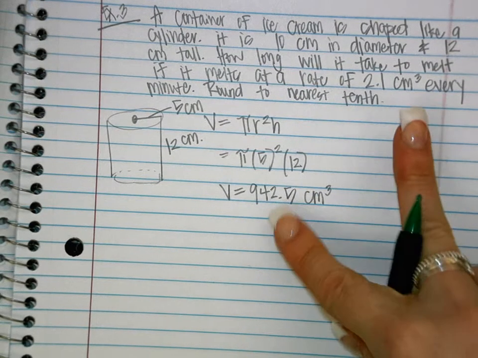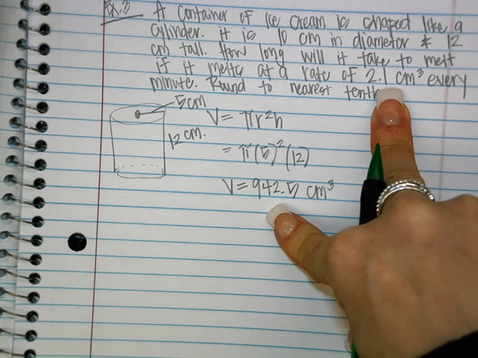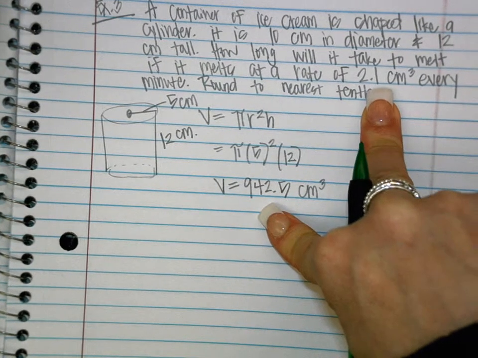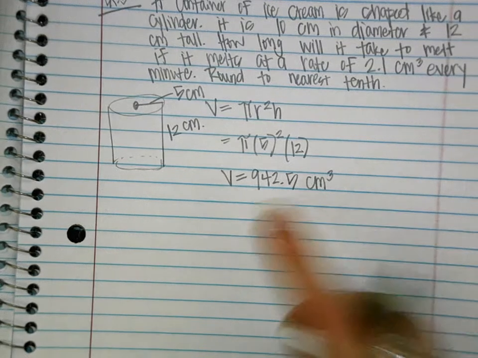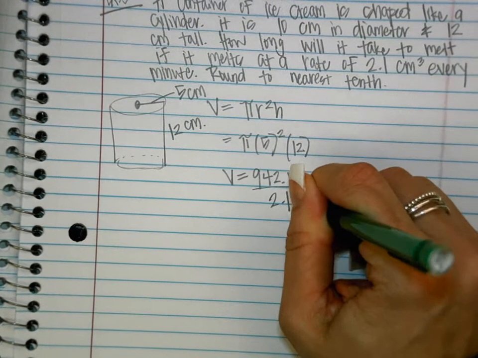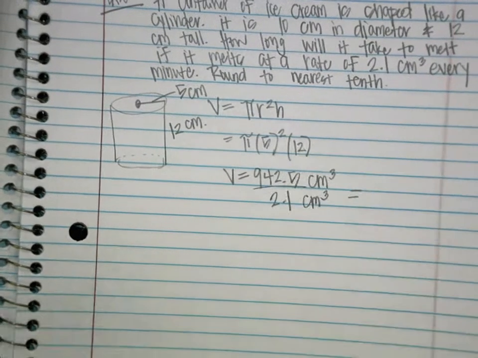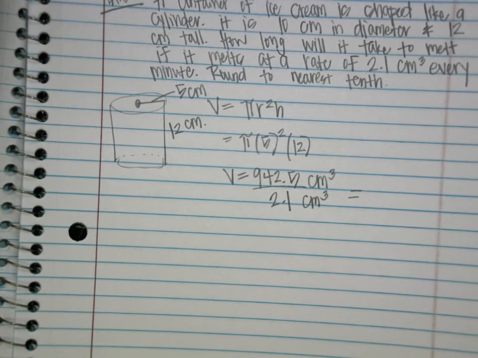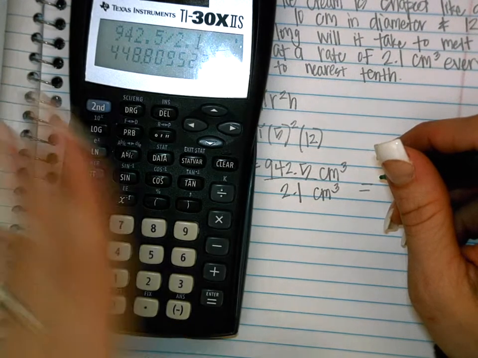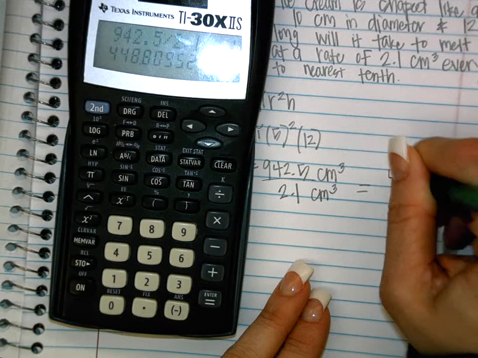what do you do with these two numbers? Divide them. Okay, so to figure out how long it would take to melt, you just divide them. So we're going to do 942.5 divided by 2.1. What does that tell me? 448.8. But what is that?